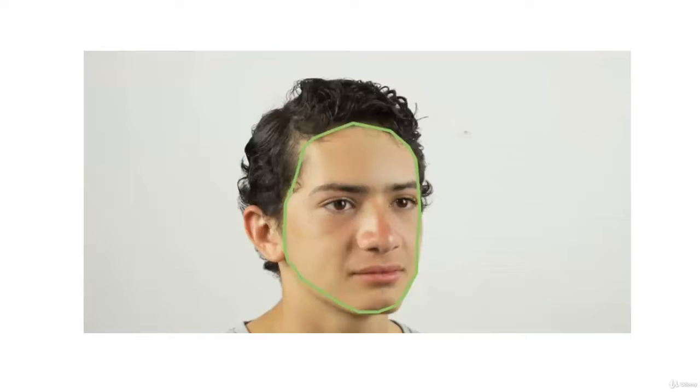Now the next one is oblong face. Choose a balanced style. Short sides and long top will make your face look even longer. Keeping some hairstyles onto your face can help balance your facial length. And the next one is round face. Avoid sharp bangs or lots of hair swept onto the face.